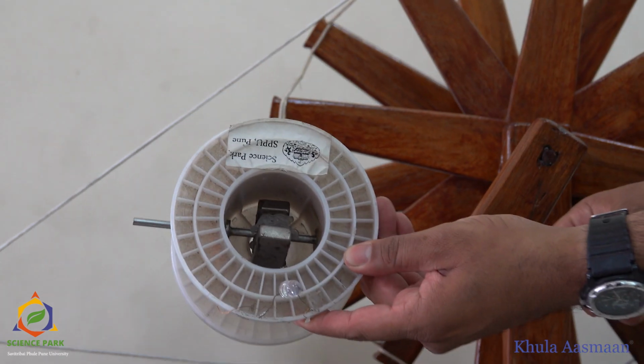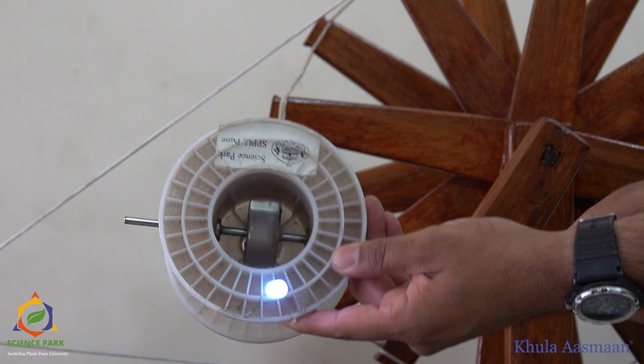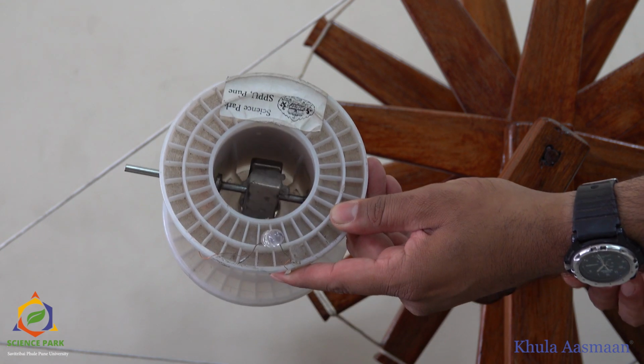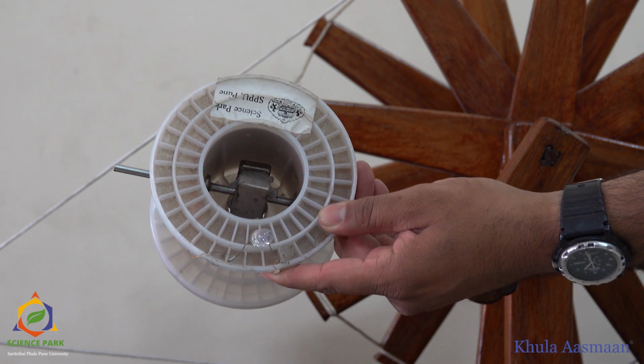Now when I rotate these magnets, see what happens. Yes, the LED is on. Now when I stop rotating this, the LED is off.